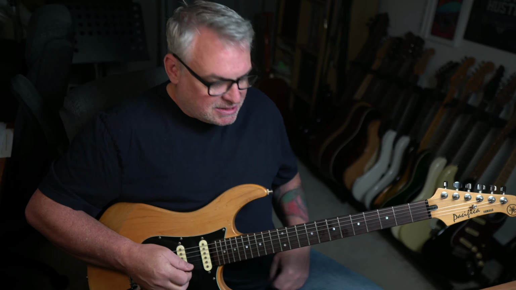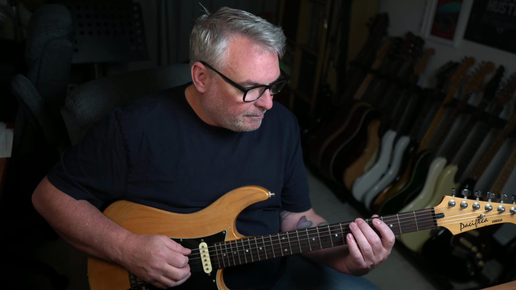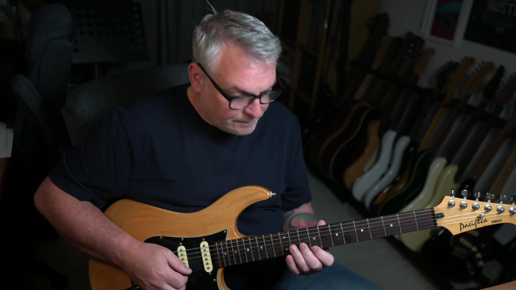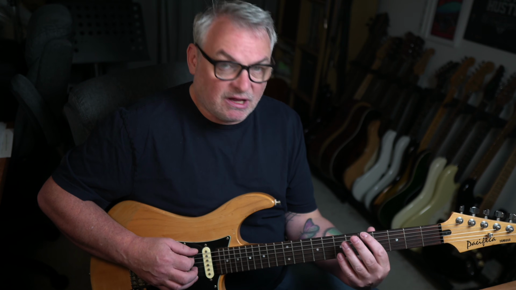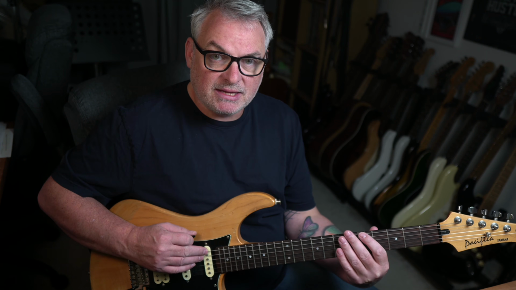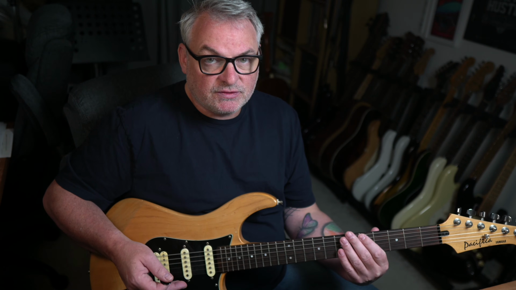So if we do that, now I can do that in any position, and I don't need to learn a whole ream of shapes and stuff like that. All I need to think is: string pairs, CAGED octaves for jumping over, bridging strings.